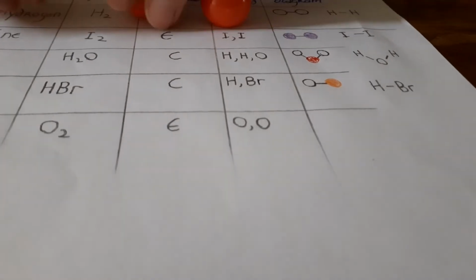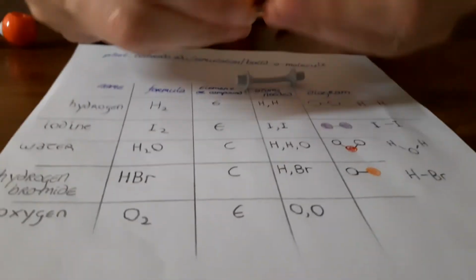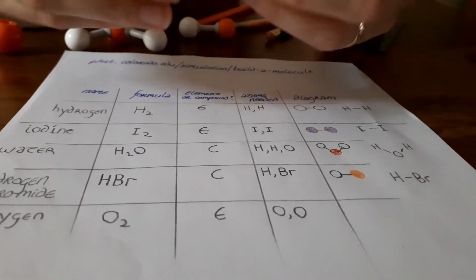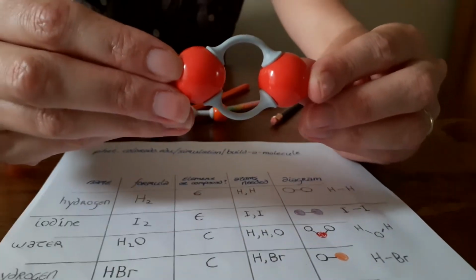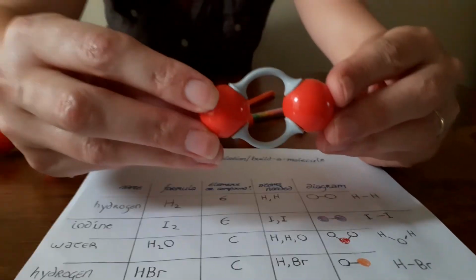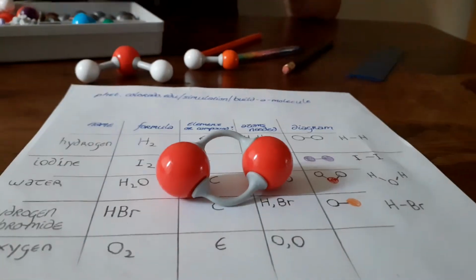So instead, I'm going to take my very special long and bendy ones. And look at this. It joins to itself twice. Okay, so let's draw what that looks like.